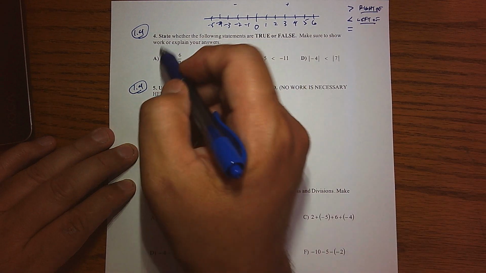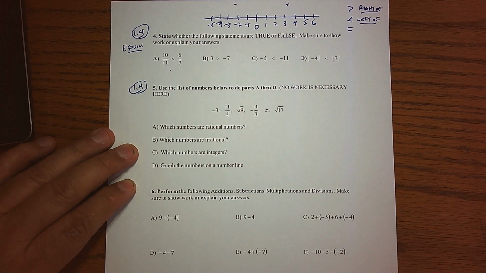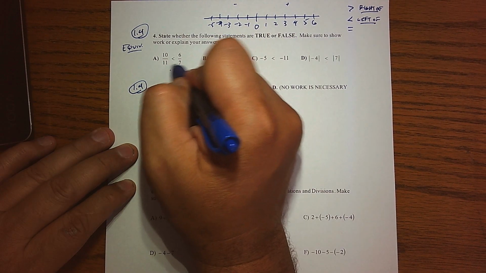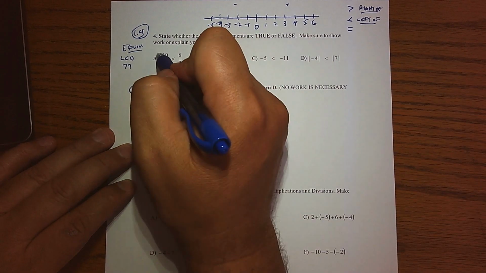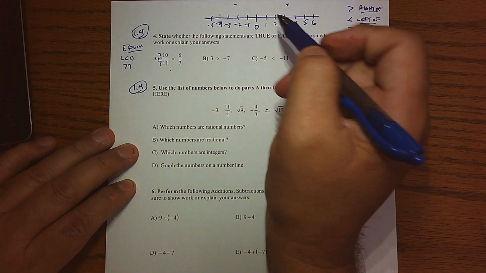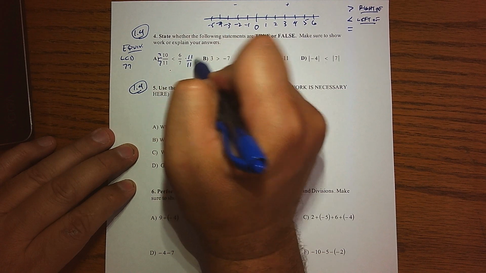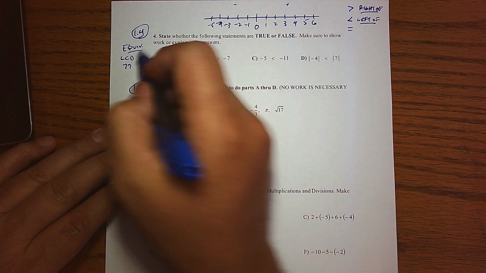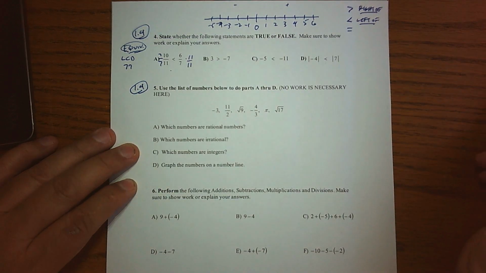It's kind of hard to be very accurate on my number line. What we're going to do is take advantage of the concept of an equivalent fraction. We know that the common denominator between these is 77. So if I multiply the top and bottom by 7 over 7 here, and 11 over 11 there, I'm going to build an equivalent fraction.